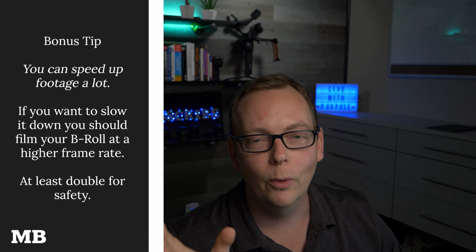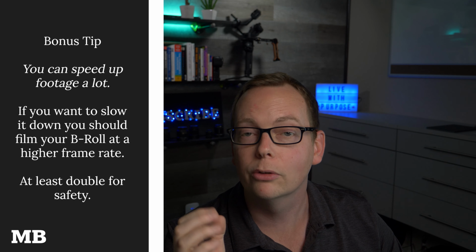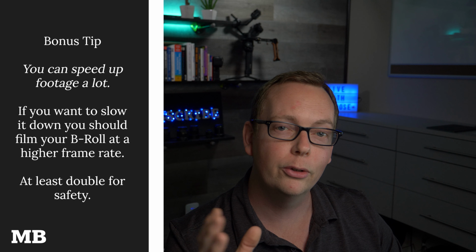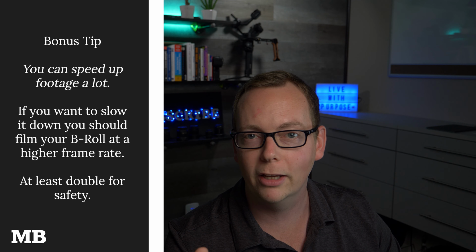As a quick note, when you use the rate stretch tool to slow down a clip, you need more frames. If you shot your footage in 30 frames per second and then try to slow it down, it's not going to look very good. So for any shots you want to slow down, make sure that you film at double the frame rate minimum. I would shoot at 60 frames per second if I need to slow down my footage in a 30 frames per second timeline.